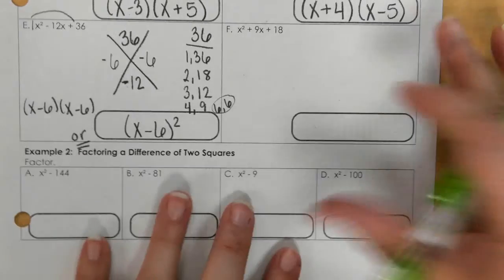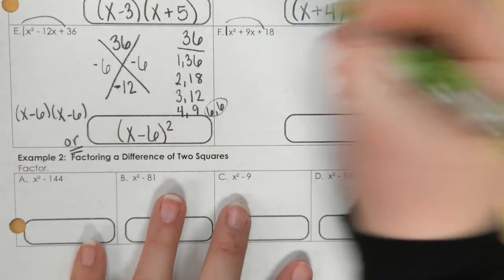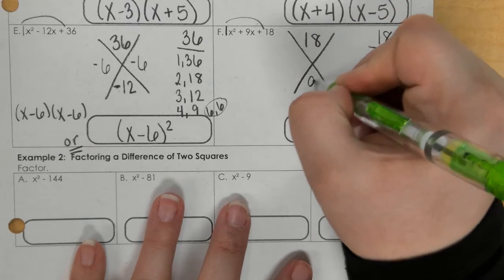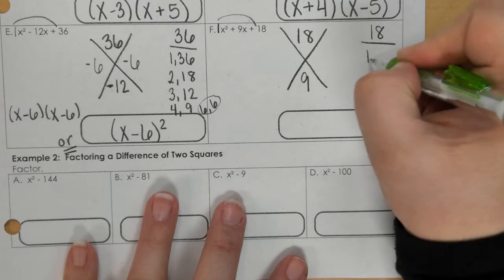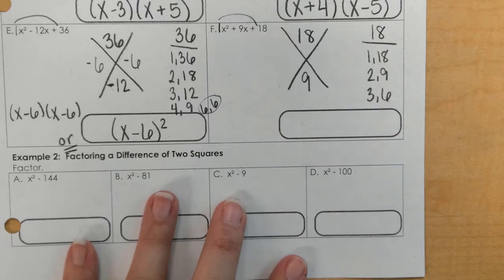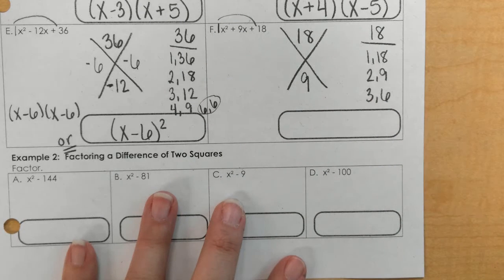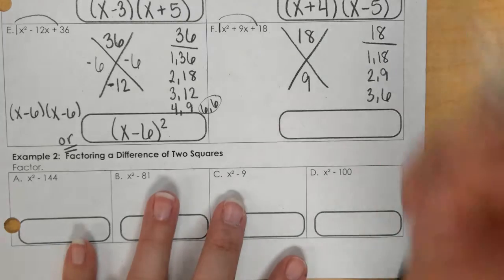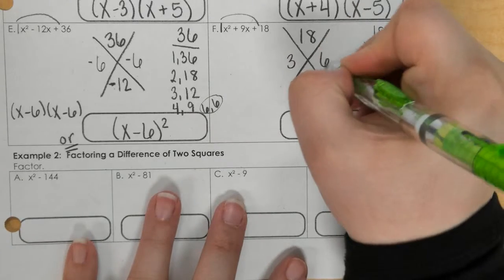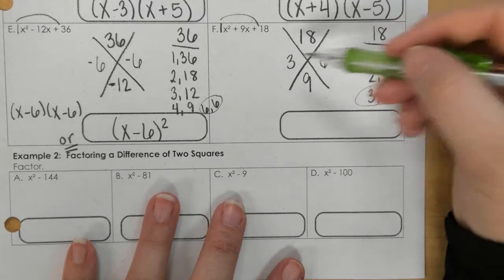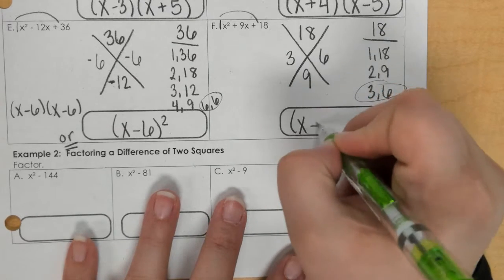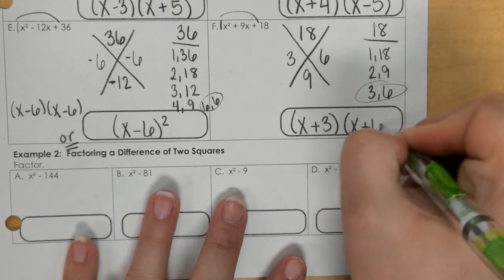Okay, letter F. 1 times 18 is 18. We are trying to get to 9. So 18, we have 1 times 18, 2 times 9, 3 times 6. So the only pair that can get to 9 would be 3 and 6. And I would have to add 3 plus 6 to get positive 9. Positive times positive is a positive, so that puzzle works. And so we would have x plus 3 and x plus 6.